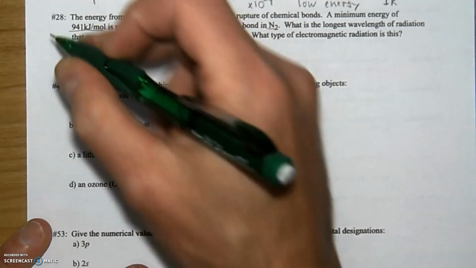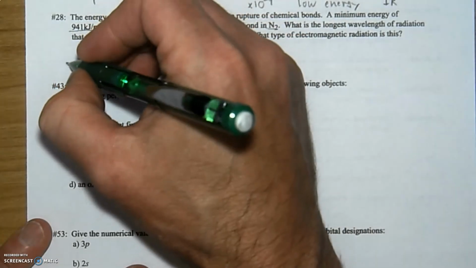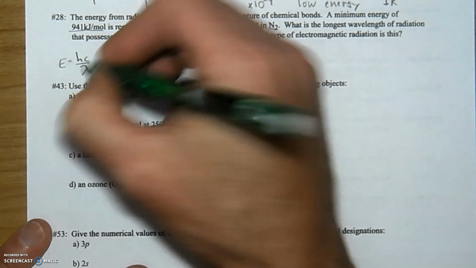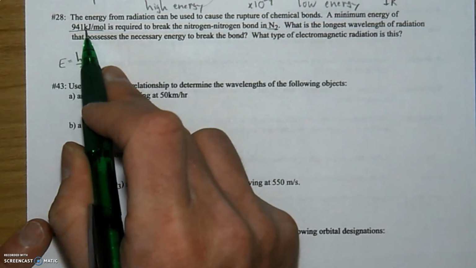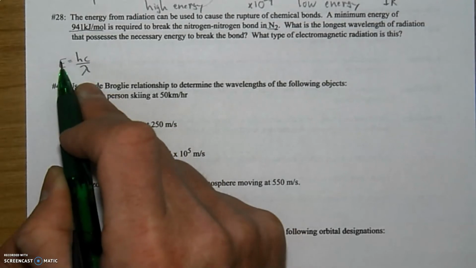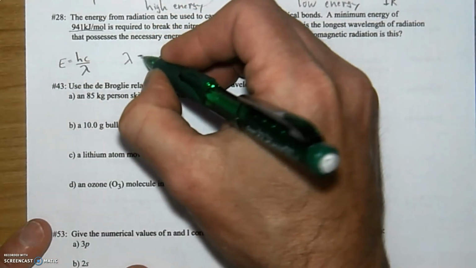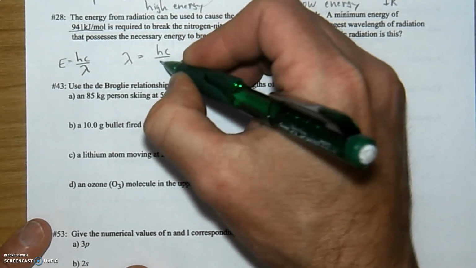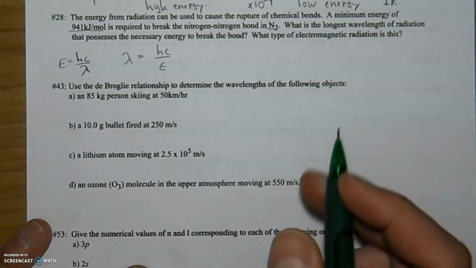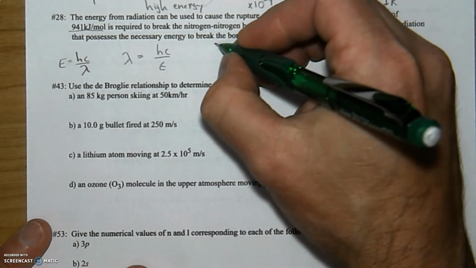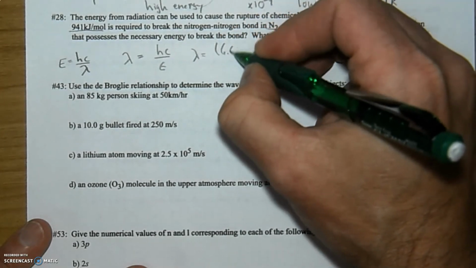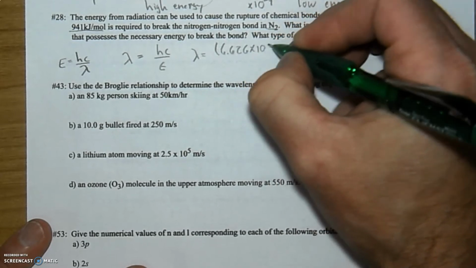And again, we can back up and take a look at this relationship, E equals hc over lambda, because we have the energy and we want wavelength. These two can go together. We can simply switch those two variables, so wavelength equals hc over energy, and then plug everything in and get an answer for wavelength. So let's do that. Lambda is equal to 6.626 times 10 to the negative 34.